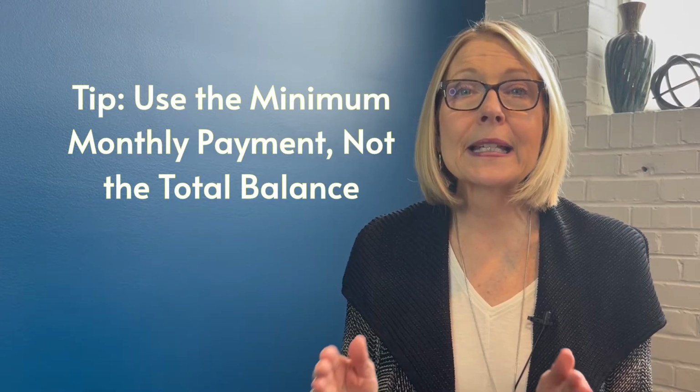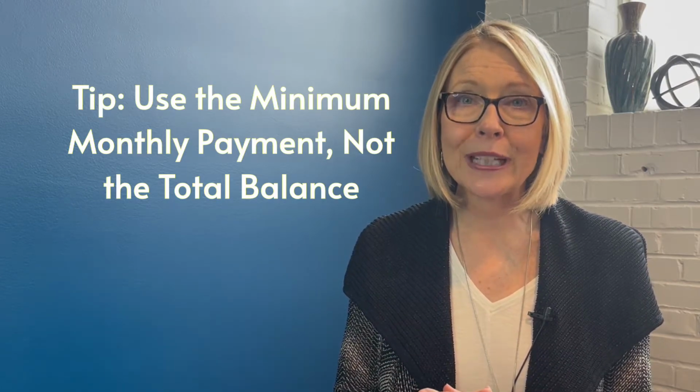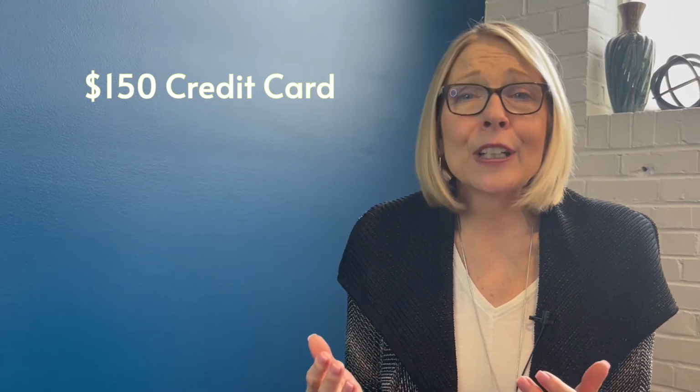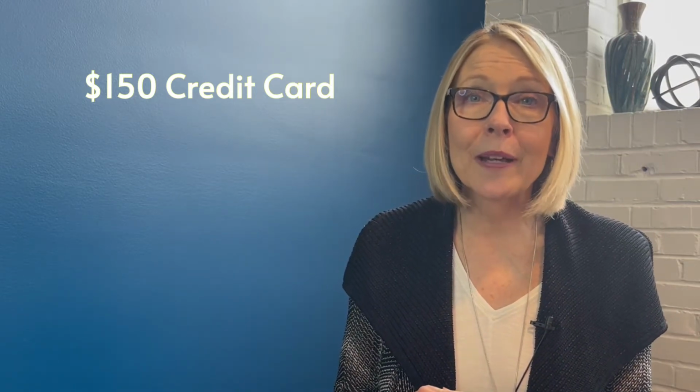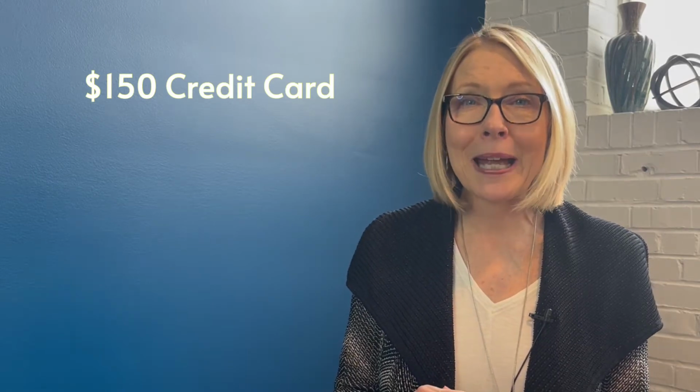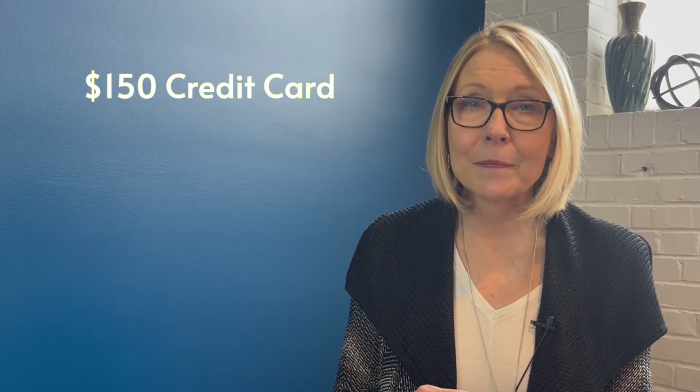We're not going to take the total balance of each debt, but instead, what is the minimum monthly payment for each debt? For our example, let's say we have a $150 minimum payment to our credit card. Even if you usually pay more per month to pay it down faster, we still want to use that minimum payment amount for this calculation.